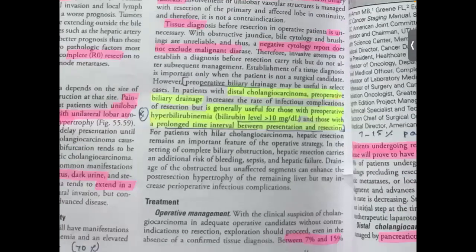Next, another very important MCQ: above what level of bilirubin should we do stenting? Biliary drainage is generally not needed, because if we do ERCP and stenting and then do surgery, it will cause surgical site infection. But for cases with bilirubin more than 10, we have to do stenting. And if there is a prolonged interval between presentation and resection, still we have to do stenting. So these are the two indications for stenting in cholangiocarcinoma.